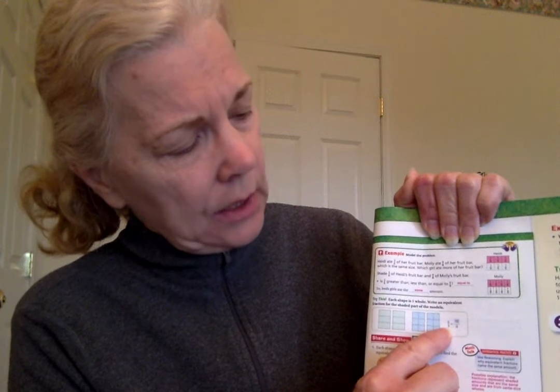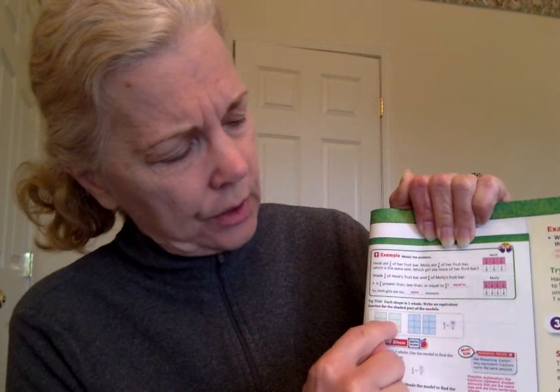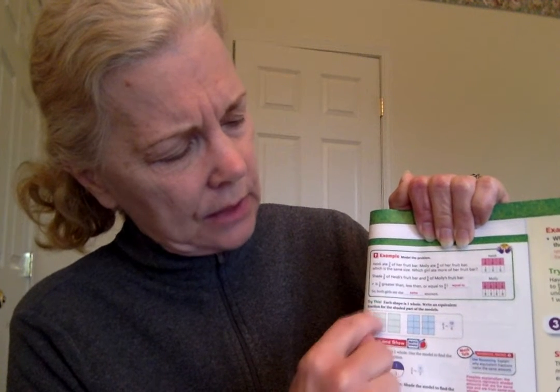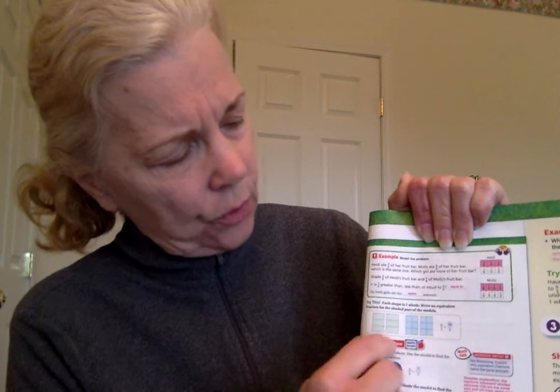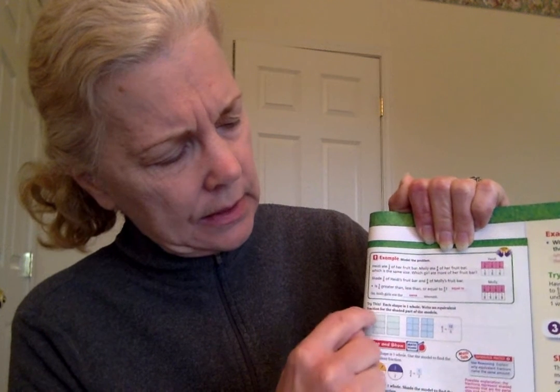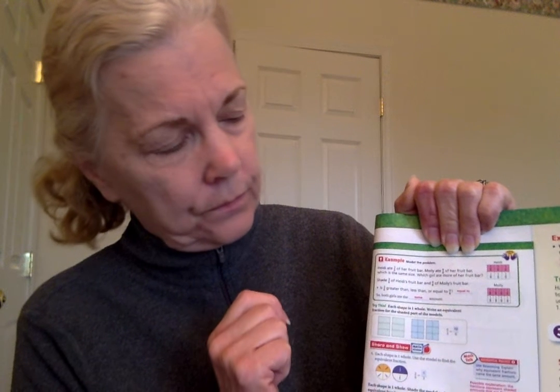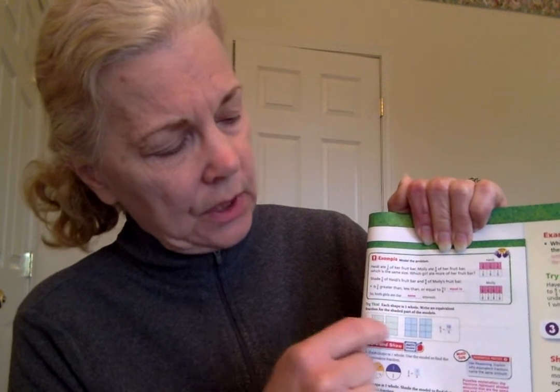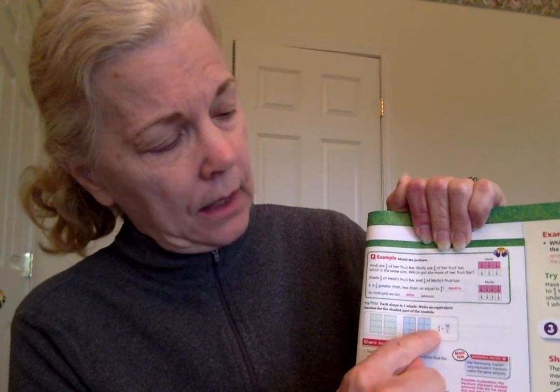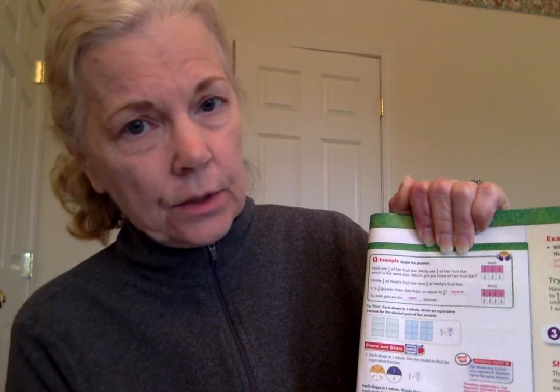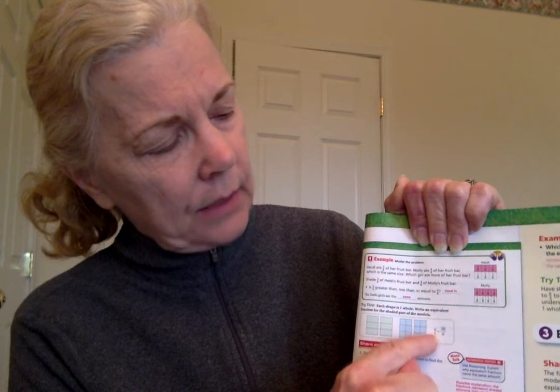Remember, what we count goes on top, and each piece is a third. So each of these is cut into thirds. So over here we have 6 thirds. So these 2 are the same as 6 thirds. We know that because when we divide 6 divided by 3, we get 2.